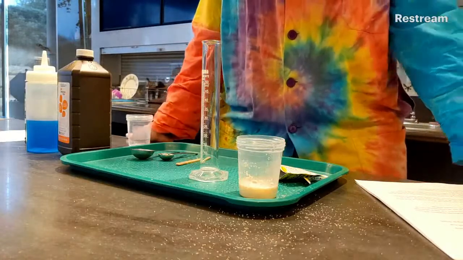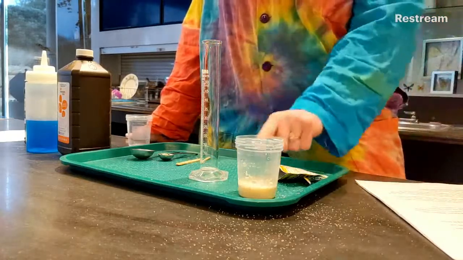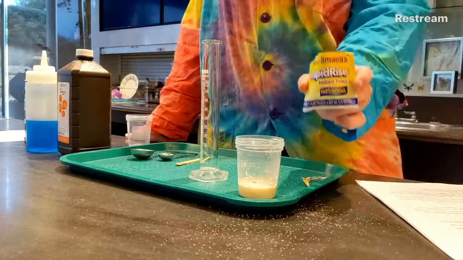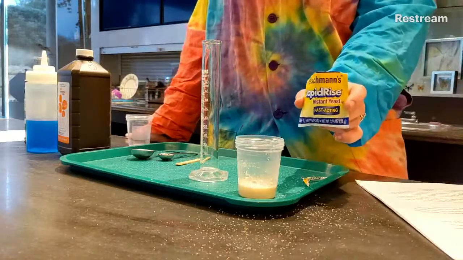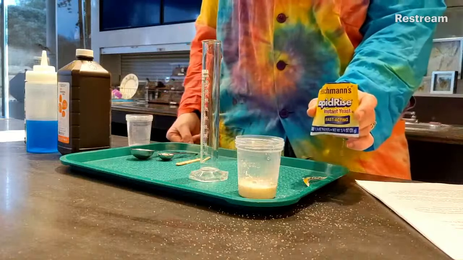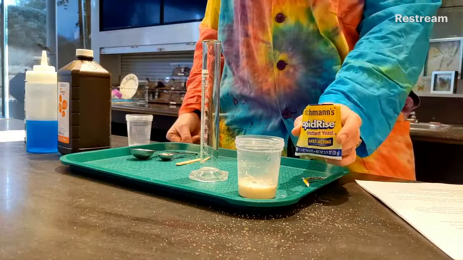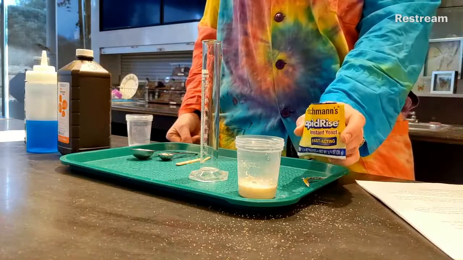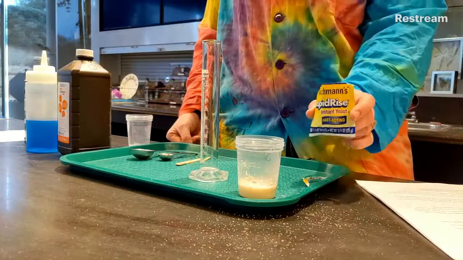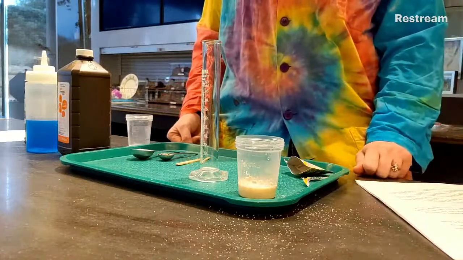A solution, yes. A solution is when we take one material like yeast and we mix it into a solvent like water. Have you ever had to take salt or sugar and dissolve it into water? That would be a solution. Awesome question, Stephanie. Thank you for asking.